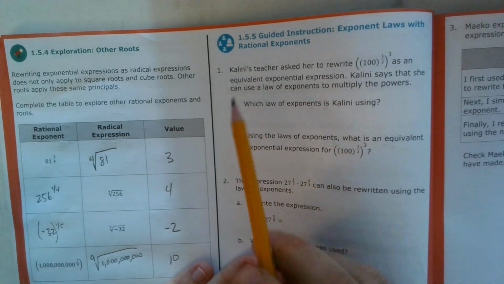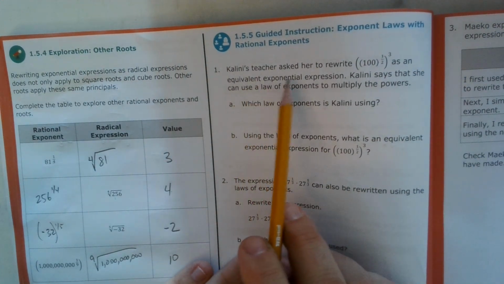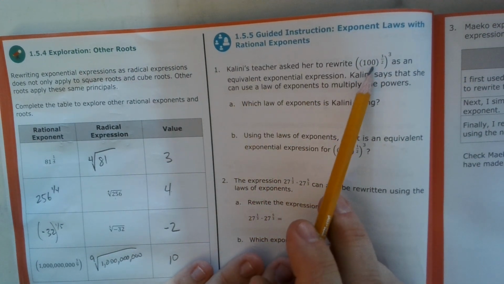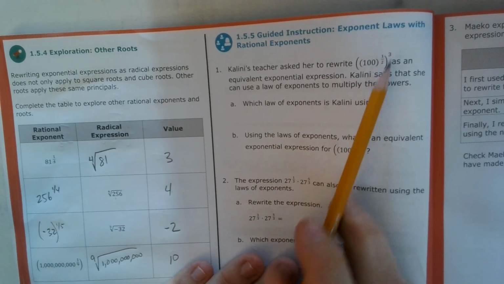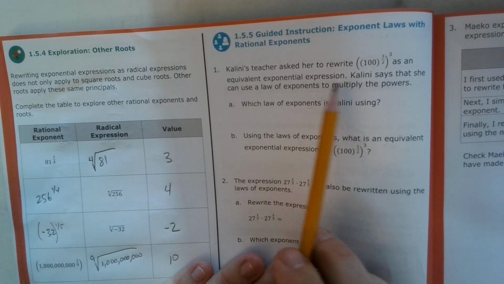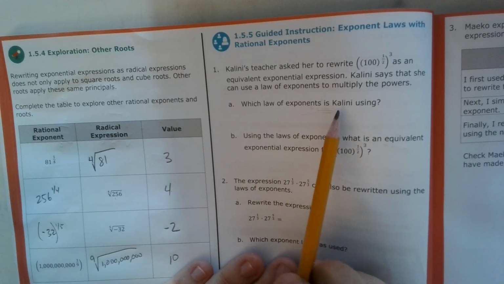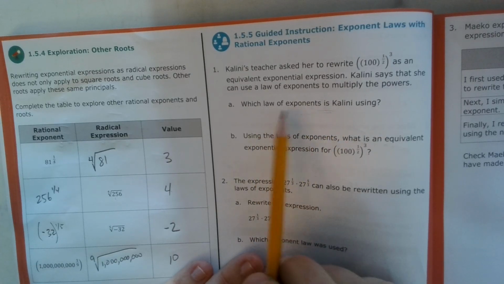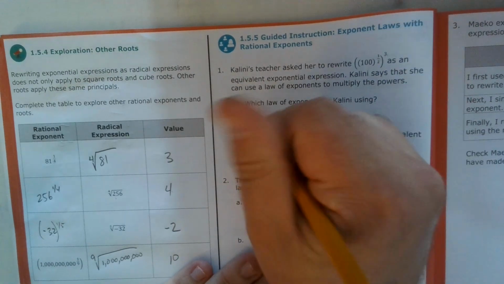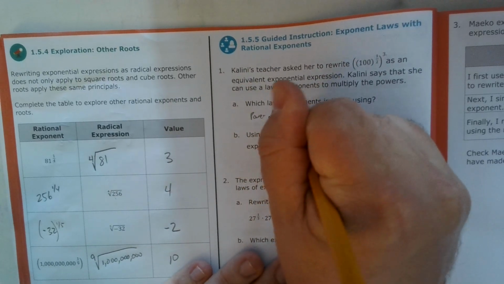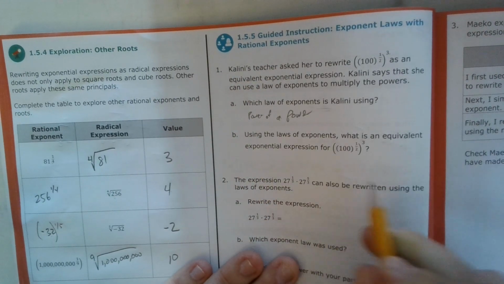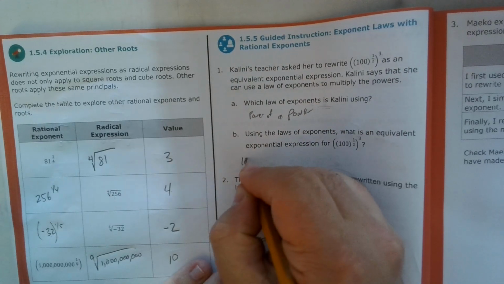with rational exponents. So Kalini's teacher asked her to rewrite 100 to the 1/2 power raised to the 3rd power. So you multiply these. Equivalent expression. So what law of exponents? So this is a power raised to a power, so it's power of a power. And so this would be, it's the same as 100.